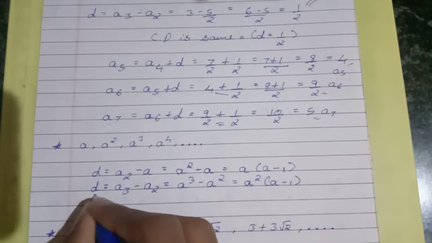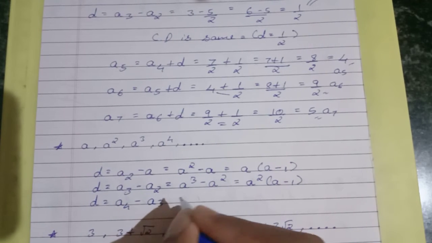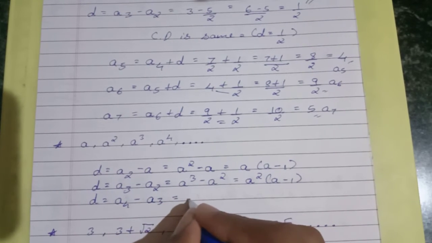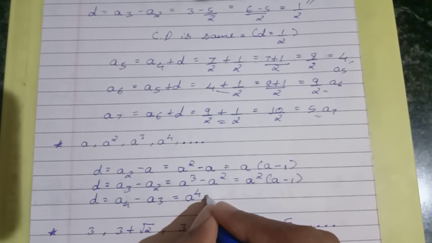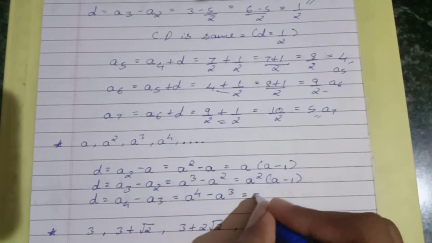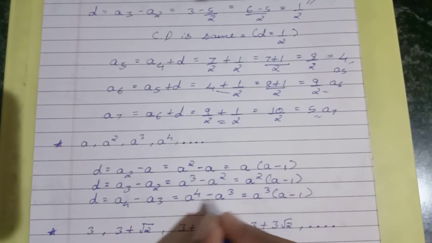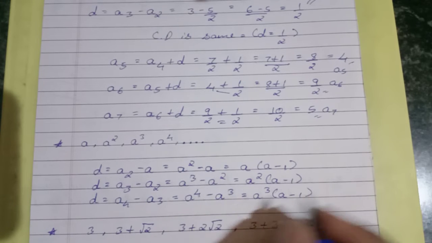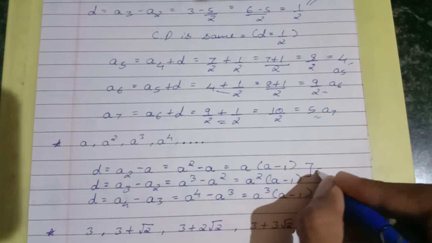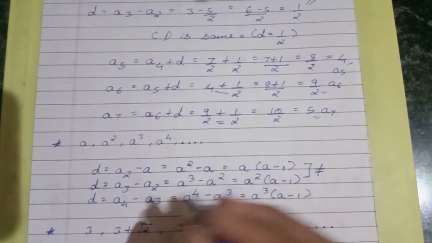Now let us find another difference. A4 minus A3 is equal to a to the power of 4 minus a to the power of 3. Now let us take out the common factor. a cube is common, and a minus 1. Now we should see whether they are equal. They are not equal, because the common factors are a and a square.